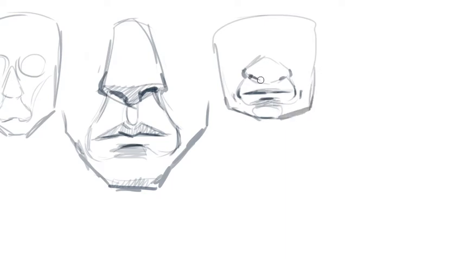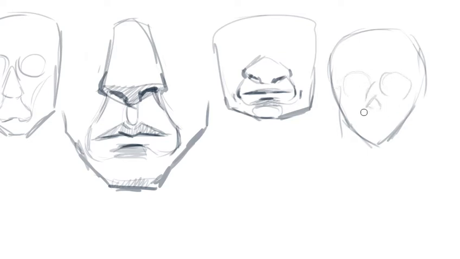Alright. Cool. What about more feminine lips? What can we do there? Okay, let's draw the face. So, obviously, unless it's an older character, you're not going to want to emphasize this, so we'll erase that out at the end.